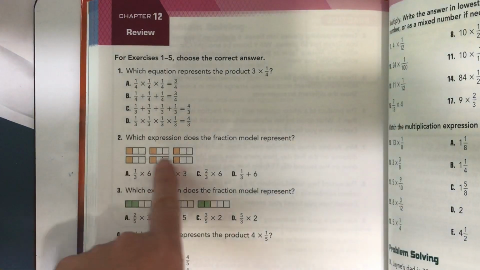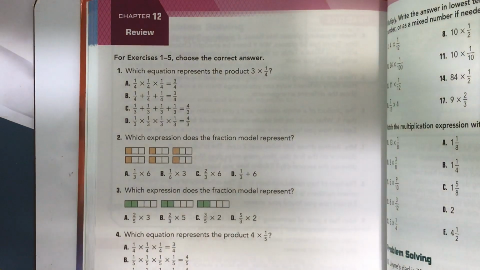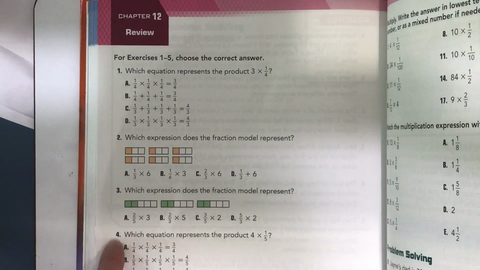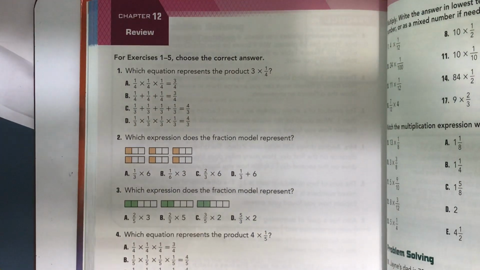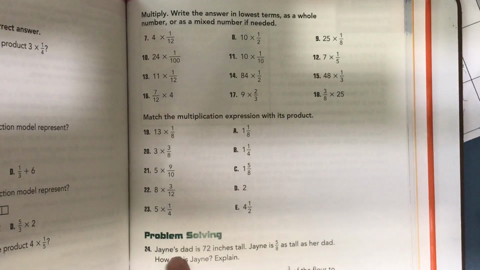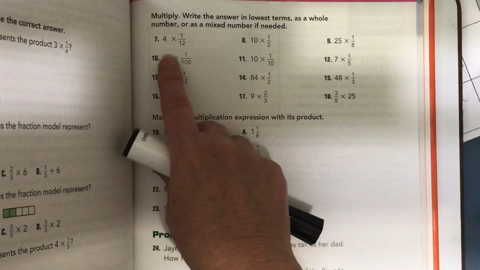Okay, and then you just have to decide what is this model showing. Okay, 4 is just like number 1. Okay, and then you have a word problem on number 6, which is going to be similar to the word problem over here that we're going to do. All right, you're going to do the odd problems on page 267. So I'm going to do a few of the even.